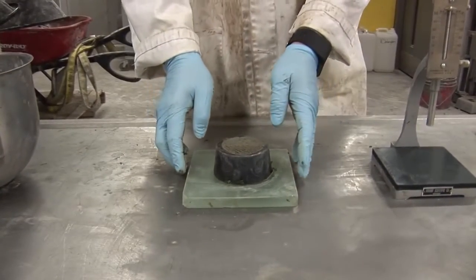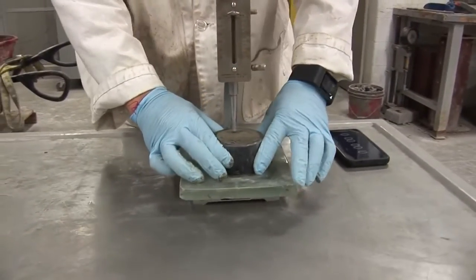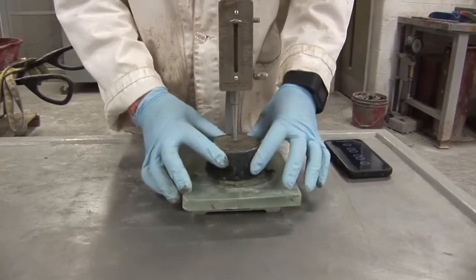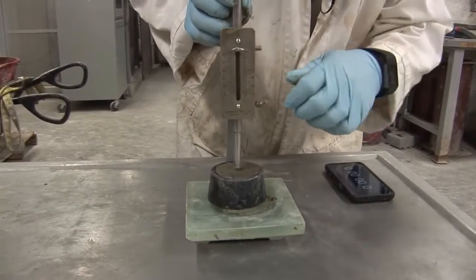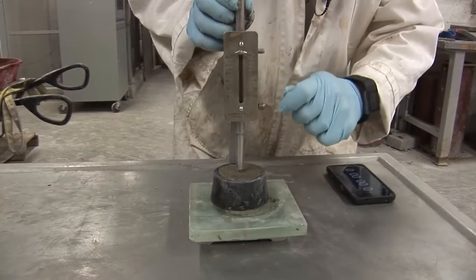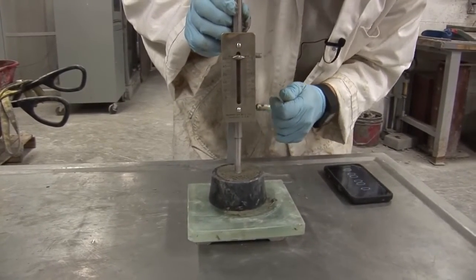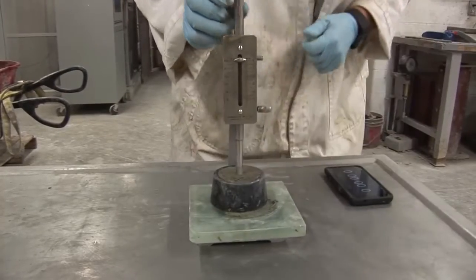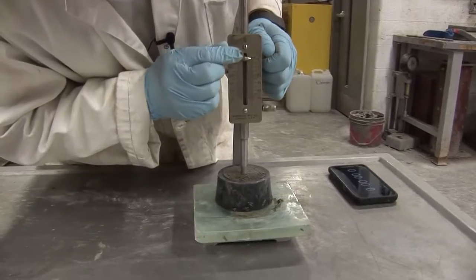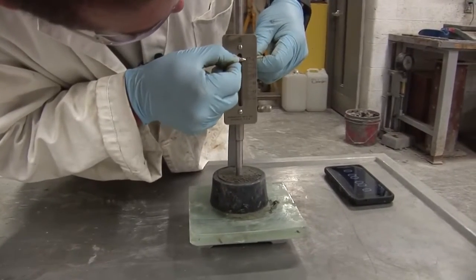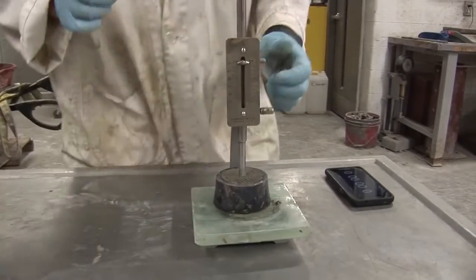Now that I have the sample formed, I can put it into the VICAT apparatus, and I will center the mold underneath the VICAT needle. I can then, releasing the set screw, put the rod onto the surface so it is just touching the surface of the cement paste and relock the set screw. I then need to adjust the penetration gauge to read at the 0 point.